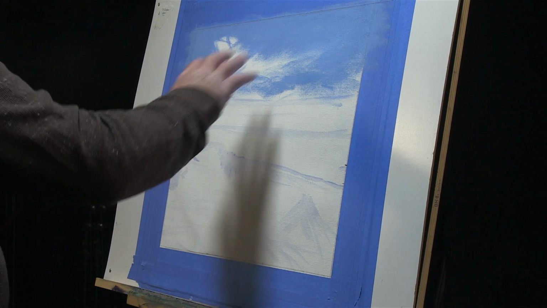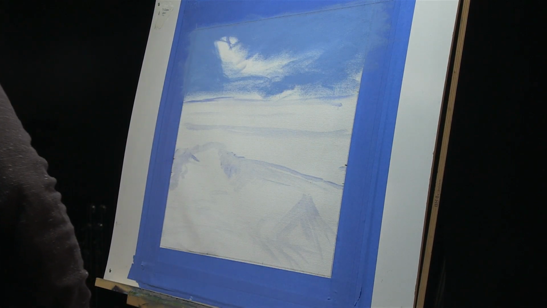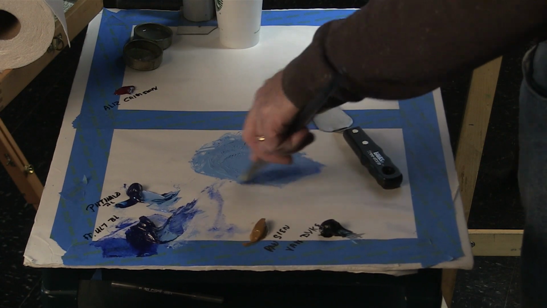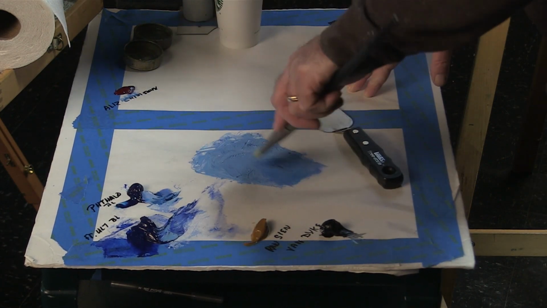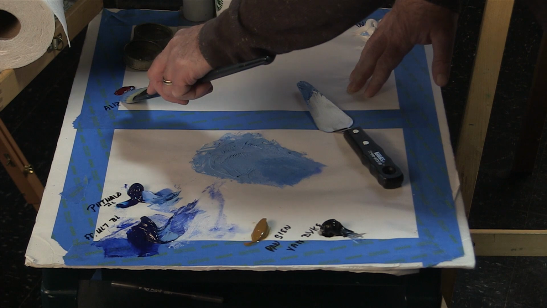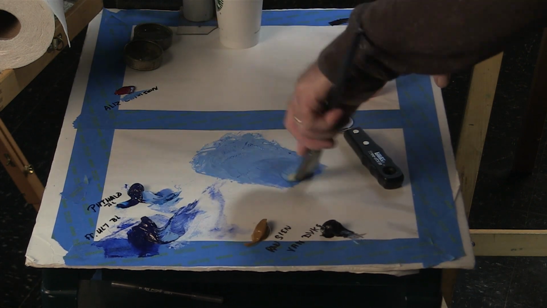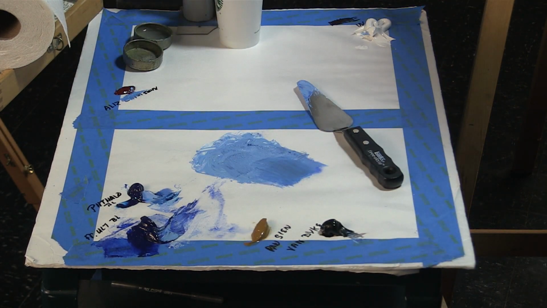All right, now I want to change this a little bit. I want to make it a little bit darker on the top. Yeah, we'll make this a little darker up here.